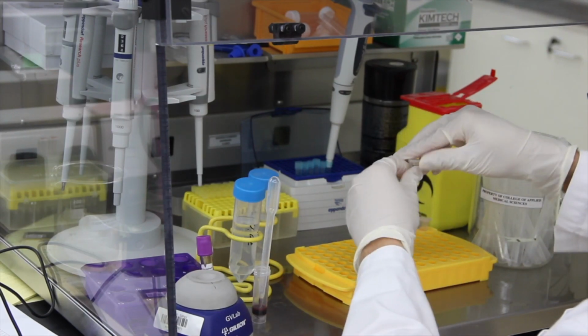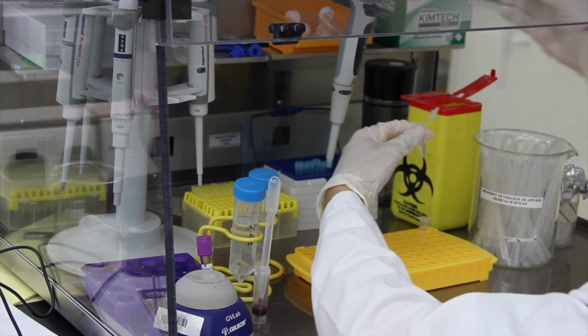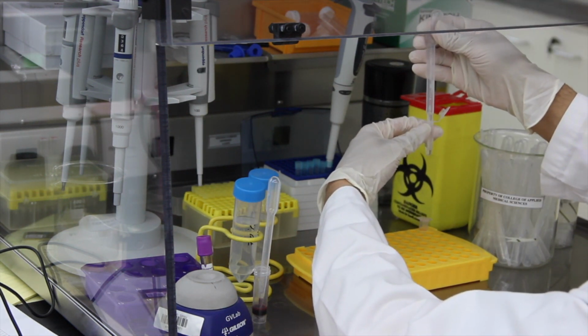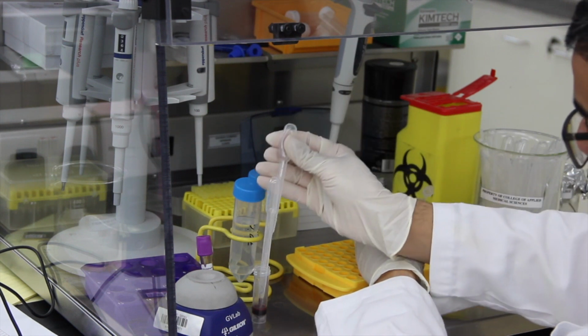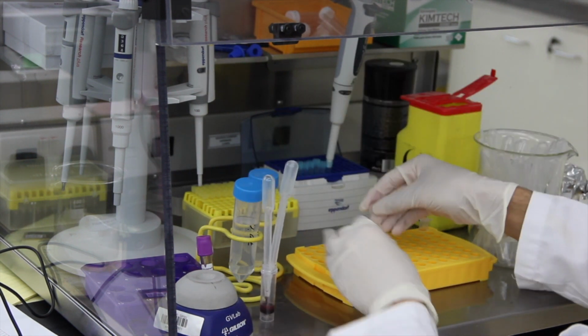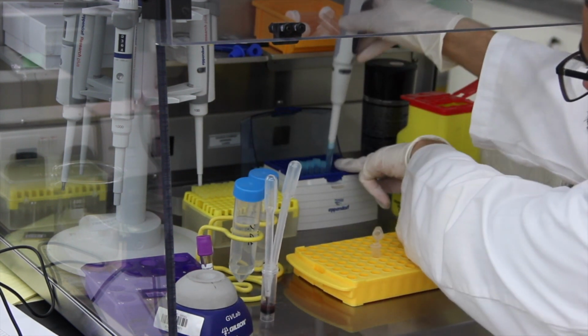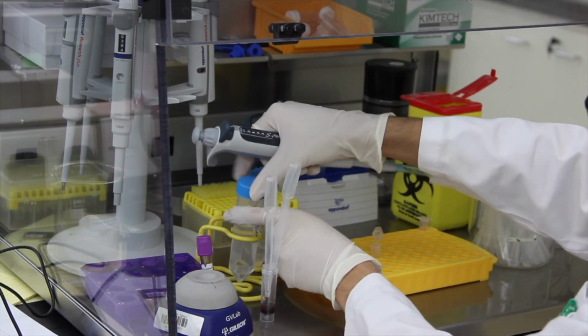Notice the white pellet. If it is there, discard the supernatant. Then add 300 microliter of 70% ethanol.